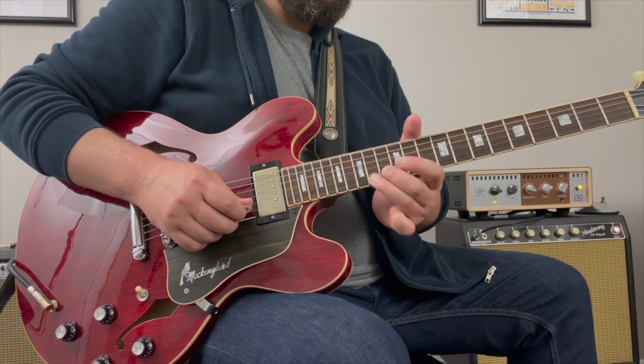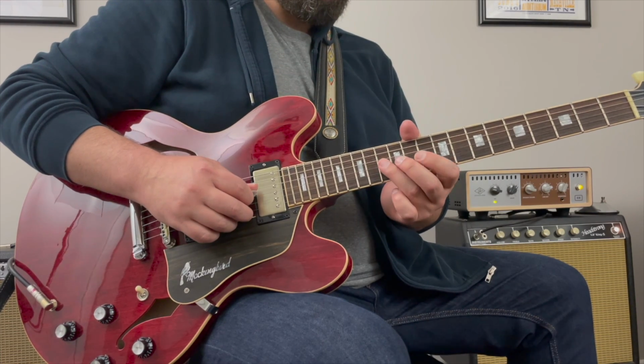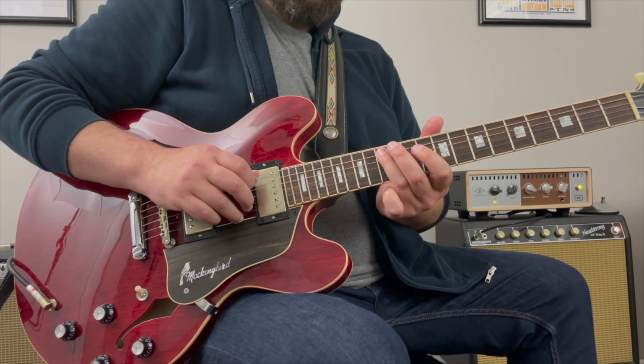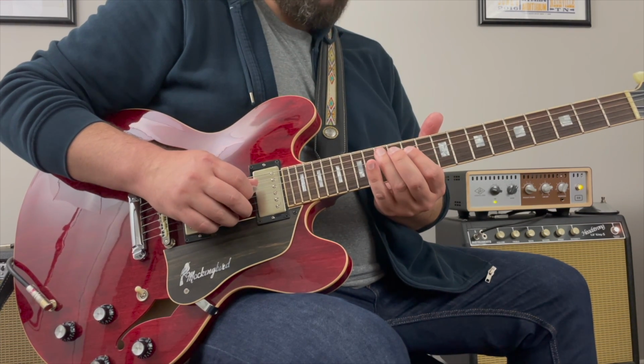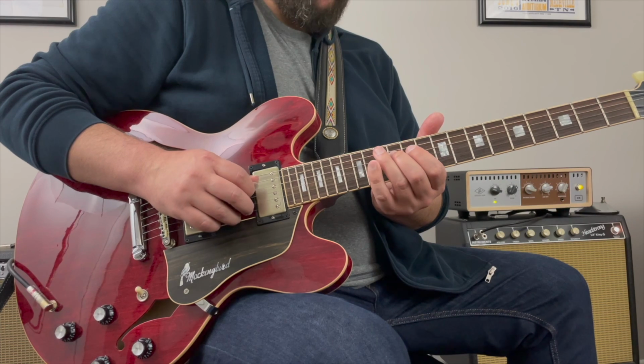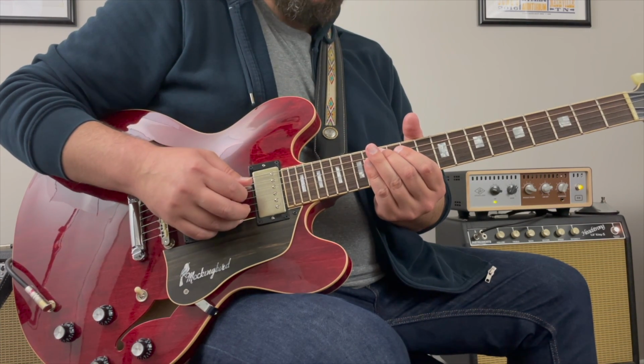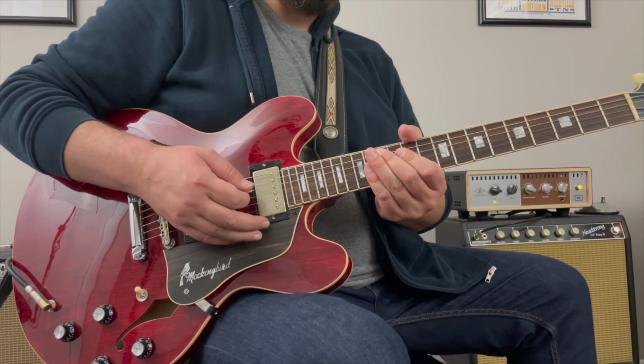We can move it up one more minor third, and now instead of starting on the sharp 9, we're starting on the sharp 4. So we can roll down from the sharp 4 to the sharp 9, and then play flat 9, root, flat 7th, down to the sharp 9 again, and then sharp 4, 6, 5, sharp 4, 3, and then resolve to B flat, which is the flat 7th of our C chord.